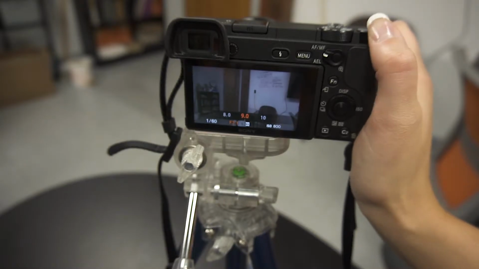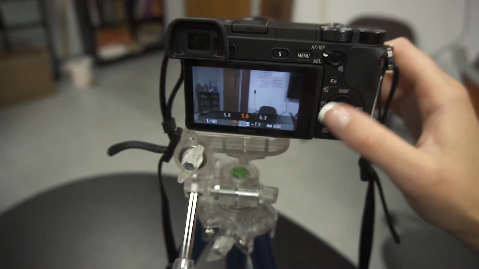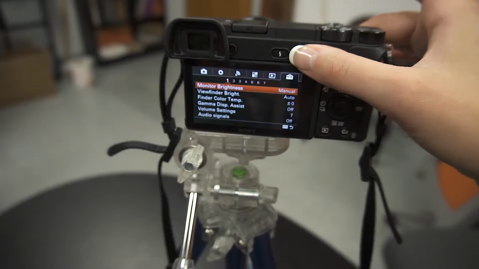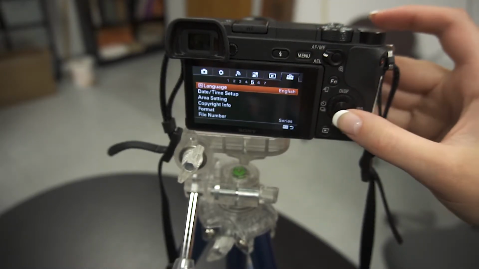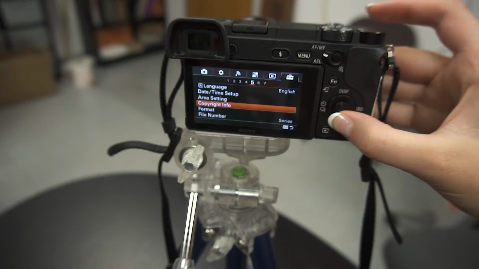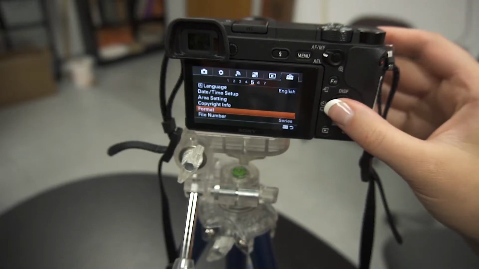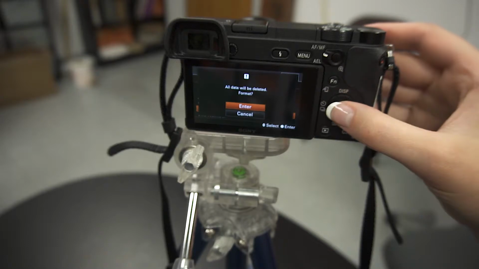Press the menu button located above the screen to change date and time and to format your camera. Note, formatting your camera will erase all images on the card. Once you format, you can't go back.